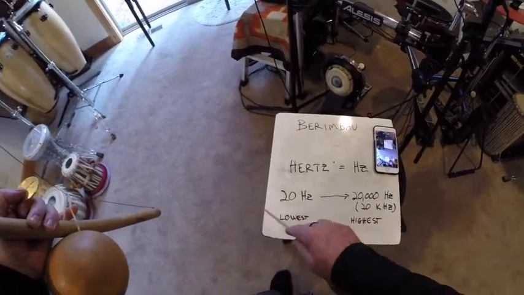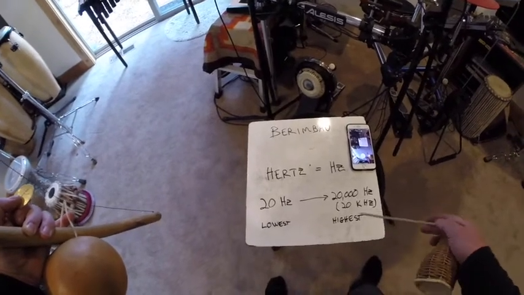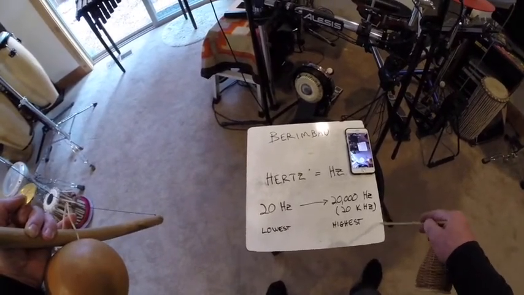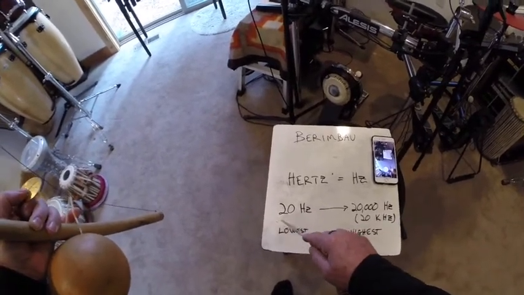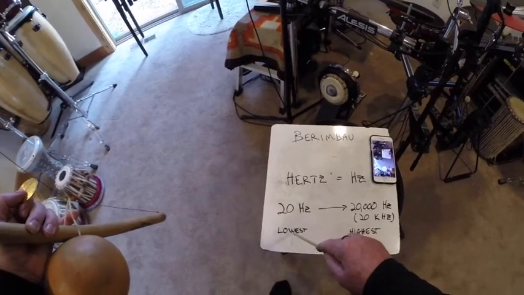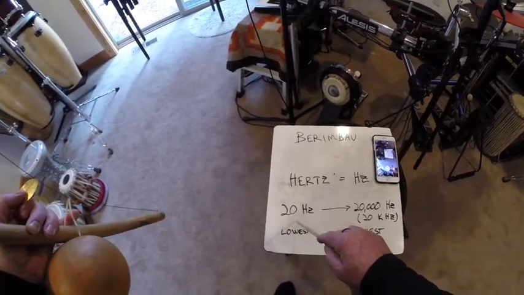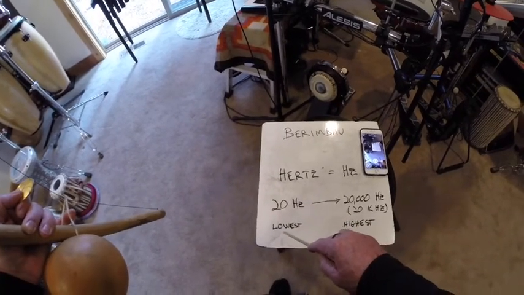Below that, we can't hear it. We call it infrasound. And above it, we can't hear it either. We call it ultrasound. So bats will use ultrasound. Elephants will use infrasound. And actually, if you have a subwoofer, you might take it below the realm of human hearing because you can feel the vibration in your body, even if your ear can't detect that infrasound.